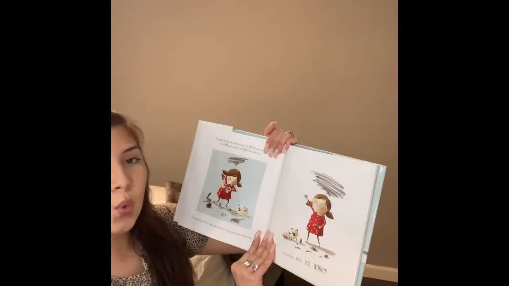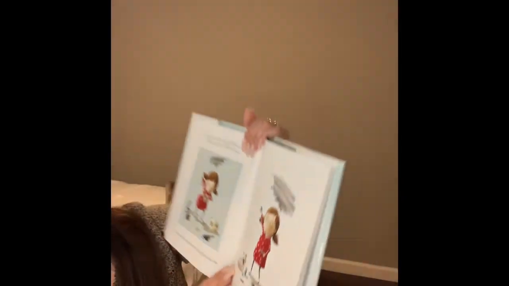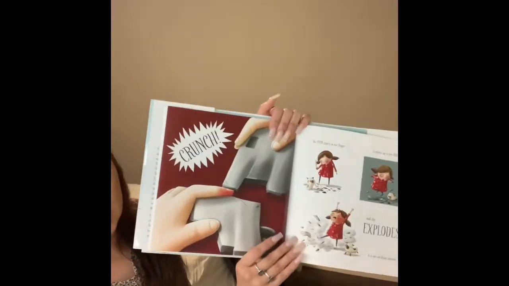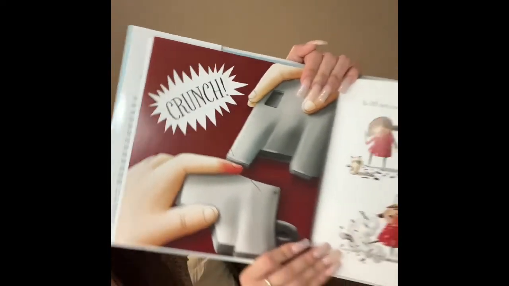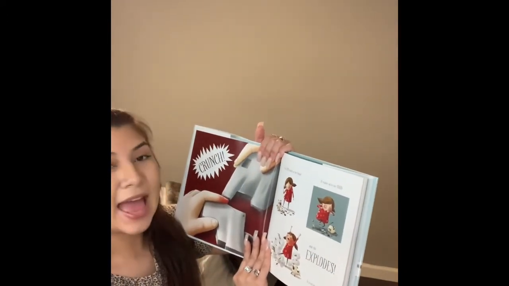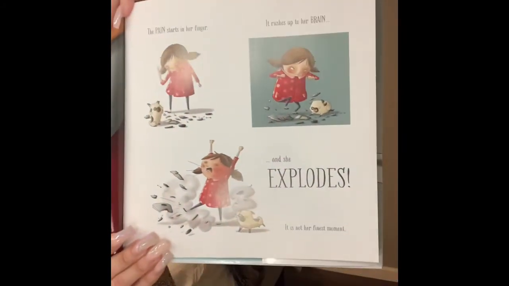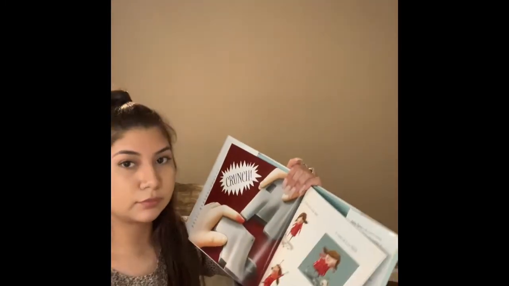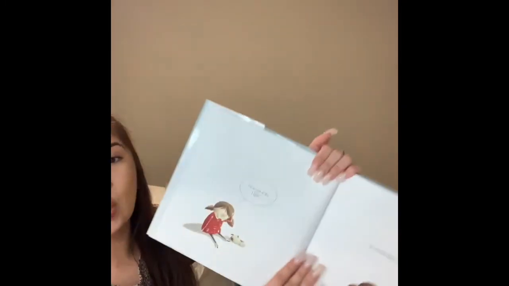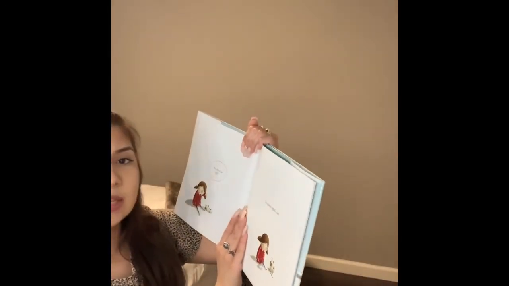If only the thing would just work. Crunch. The pain starts in her finger. It rushes up to her brain, and she explodes. It is not her finest moment. I'm no good at this. I quit. Her assistant suggests a walk.